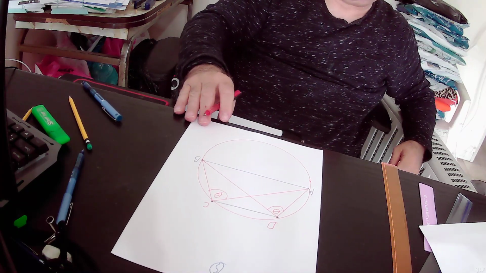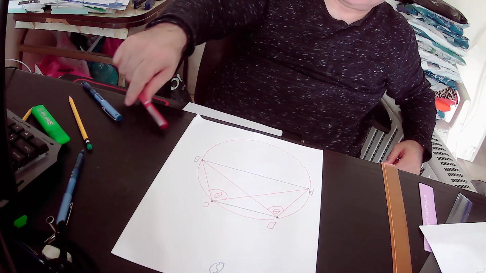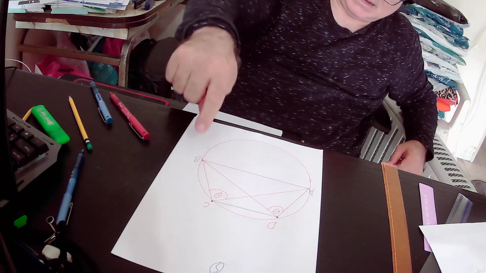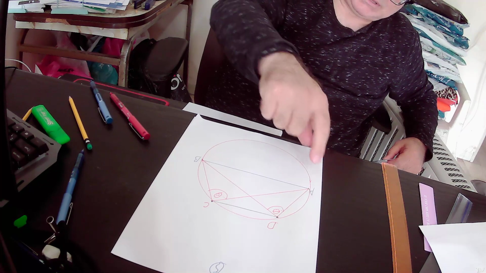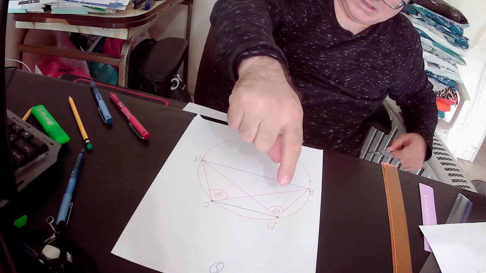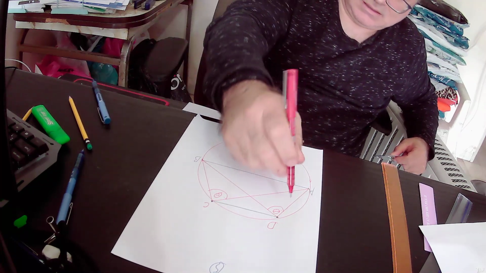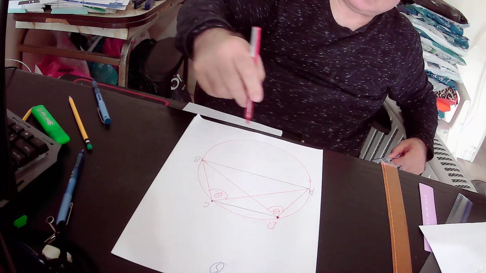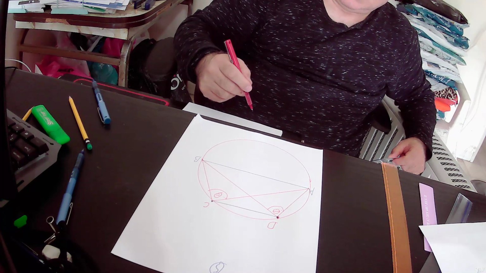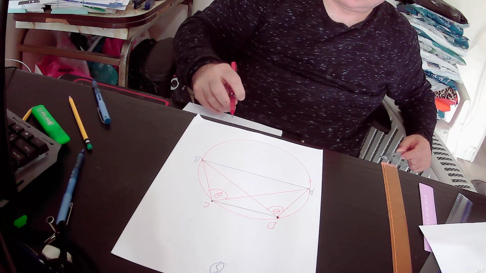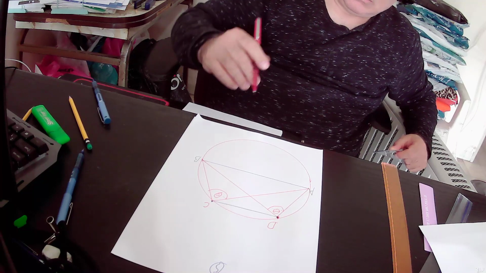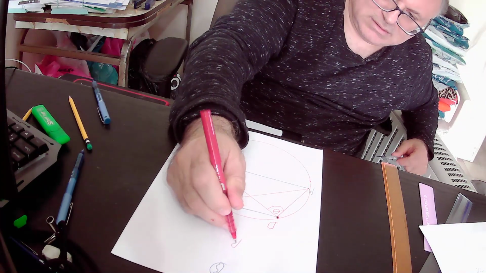So as you can see from the drawing, quadrilateral ABCD is inscribed by this red circle, and the 4 points, point A, point B, point C, and point D, lie on this red circle. Okay? I repeat rule number 2 again.